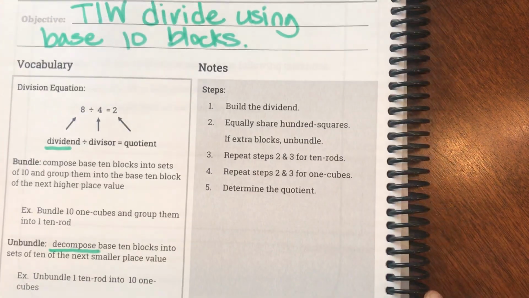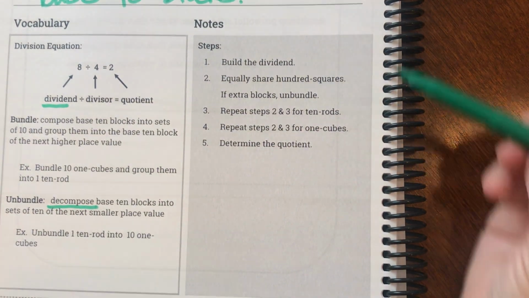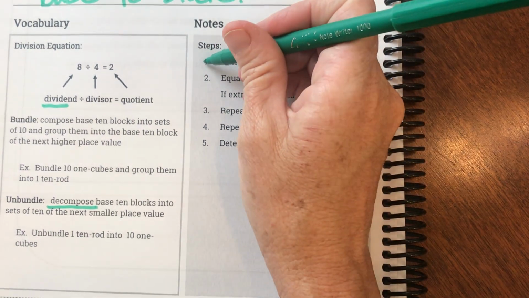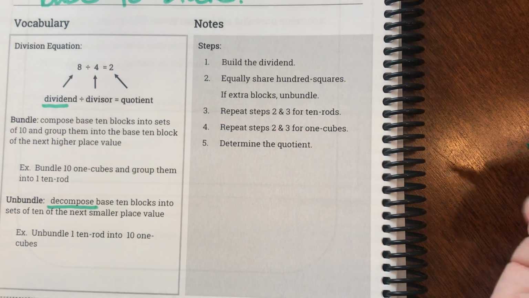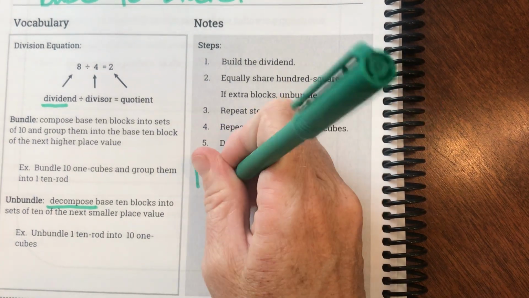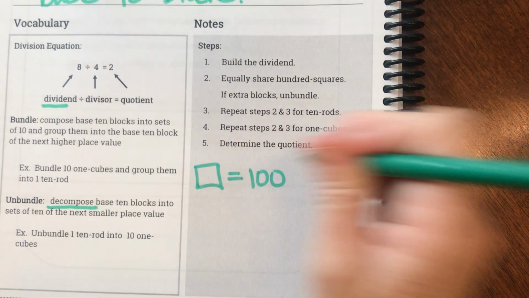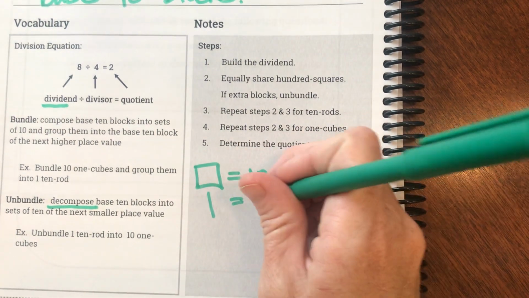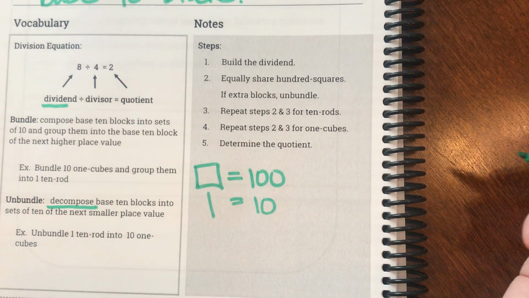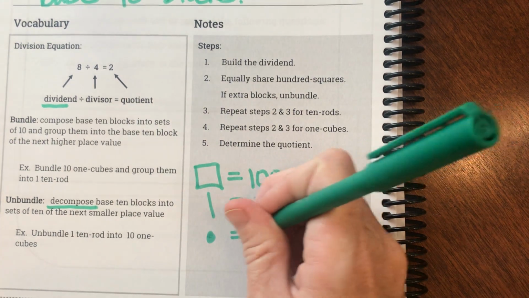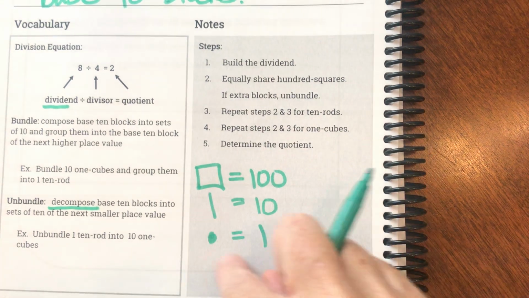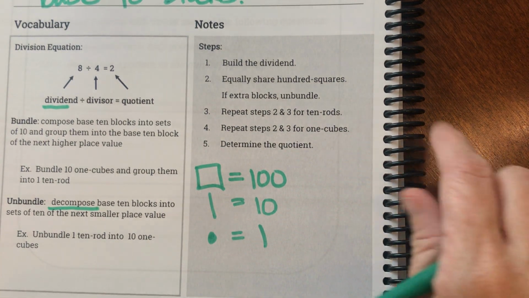Okay, let's look at our steps today. Our first step says we're going to build the dividend. When they say build the dividend, they mean using base 10 blocks. So we use a square for hundreds. We use a vertical line for our 10 rods. And then we use a circle for our 1 units. So when they say build the dividend, this is what they want us to use.